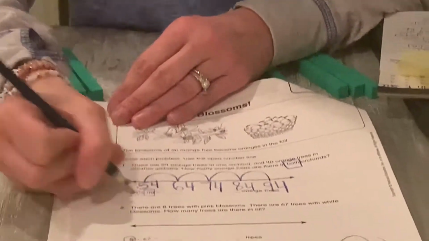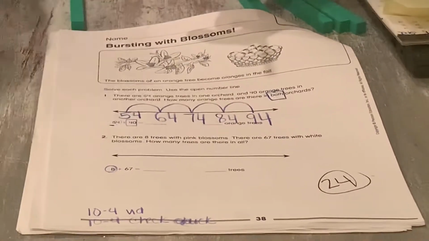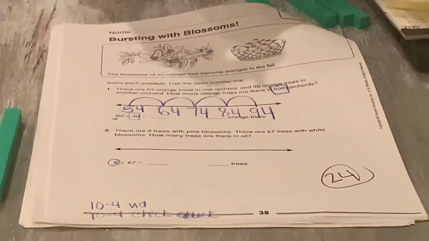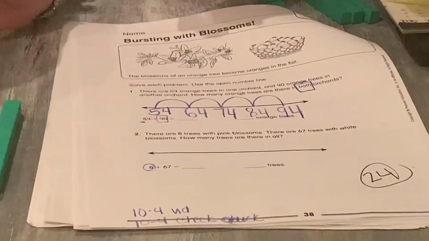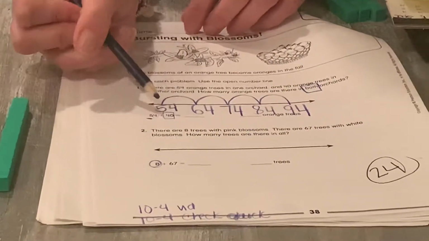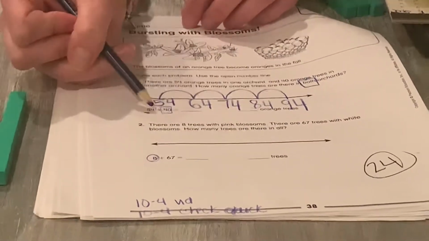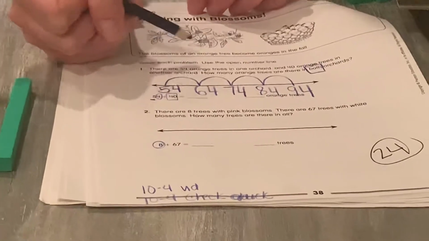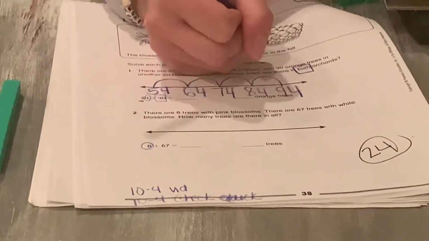If I see I have 54, which means my 5 is really 10, 20, 30, 40, 50. It's really hops of 10, 5 of them. So I could do 10 hops 5 times, but then I have this 4 left over, and that means I'm going to have to do 4 more hops, which are ones.